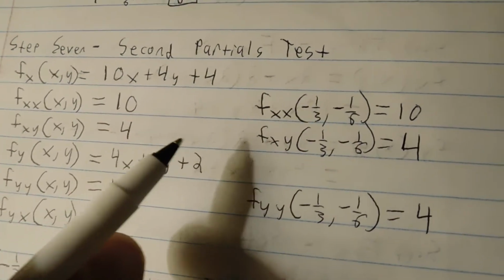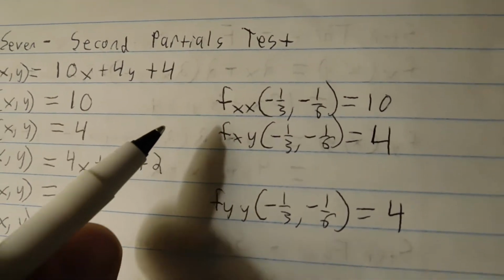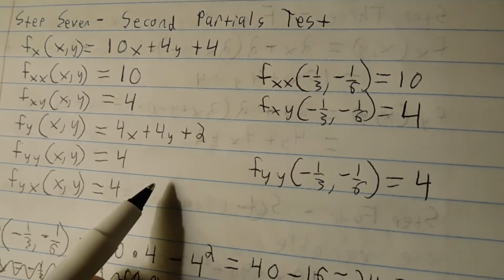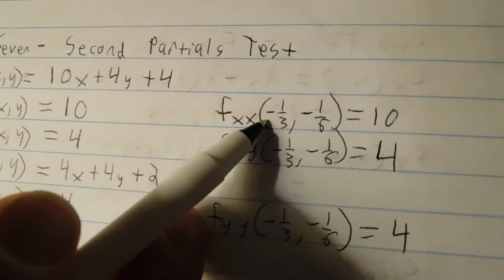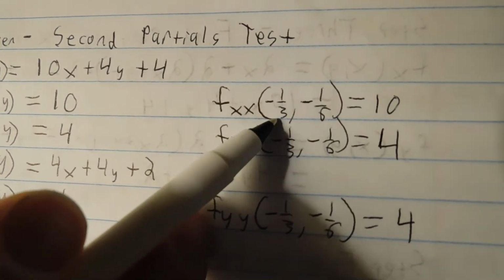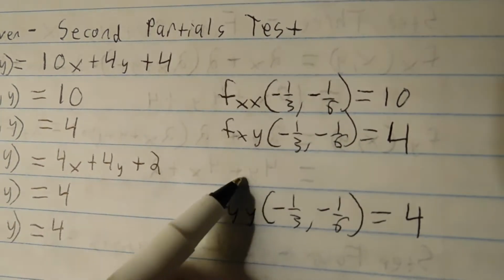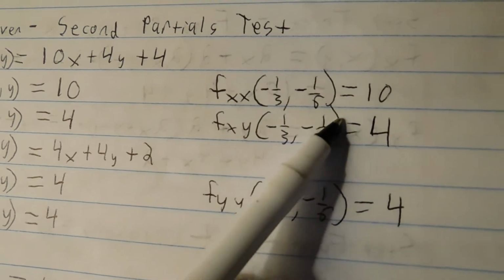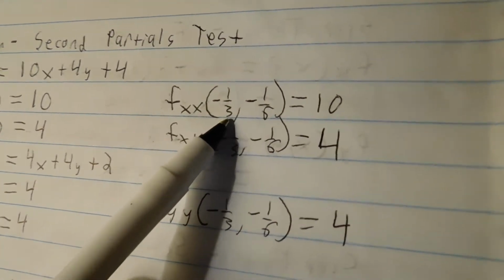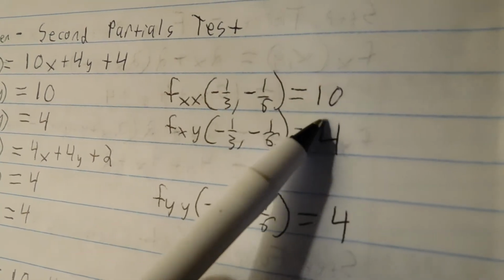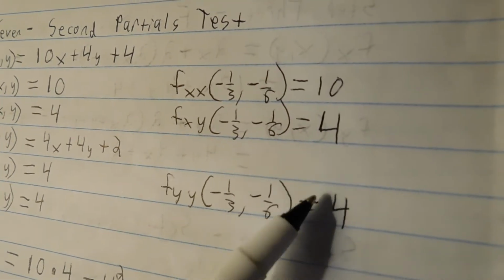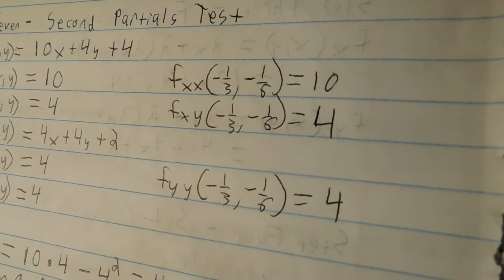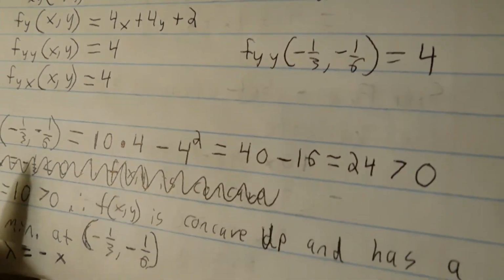Now in this situation, since there aren't any variables in the second partials, it doesn't really matter what the particular solution is, but it's always a good idea to take a look. So we've got f double x is 10, fxy is 4, f double y is 4, and then you want to plug that into your second partials test.